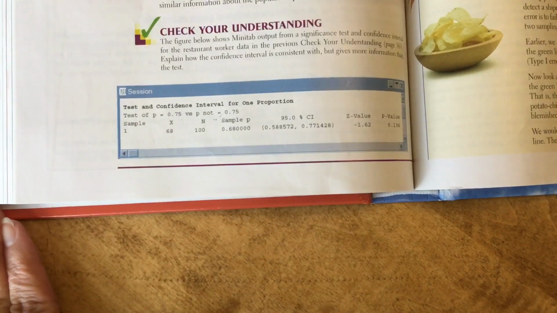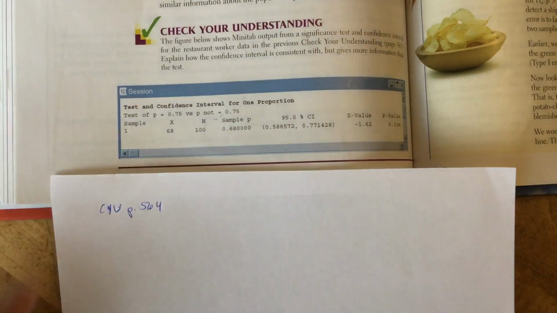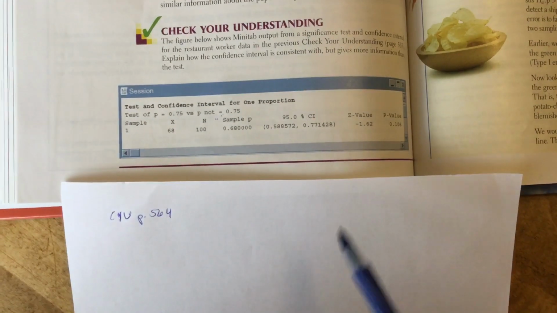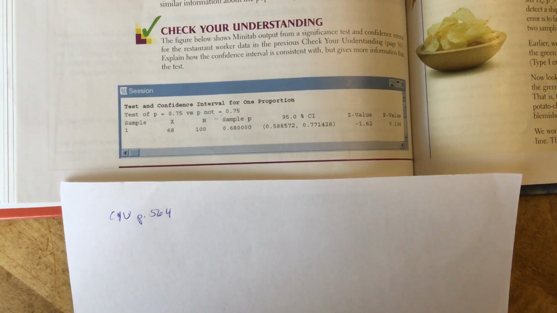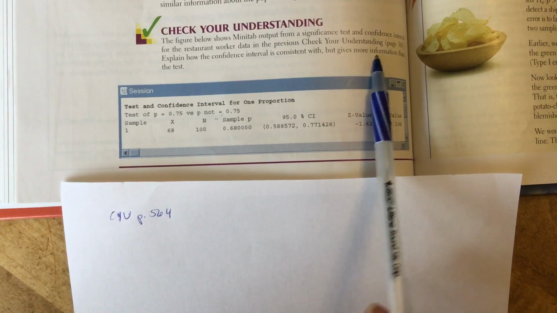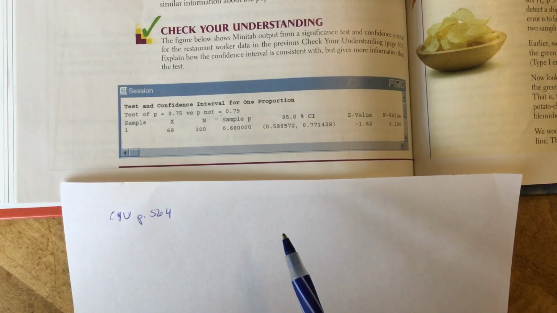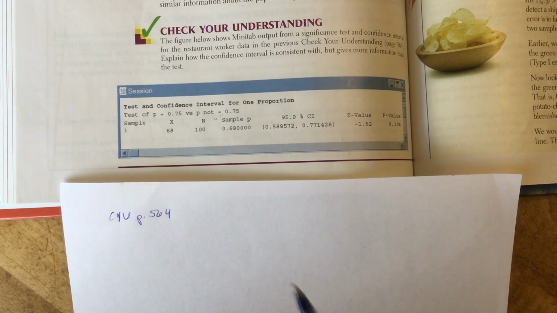All right, last check your understanding for this section on page 564. Okay, check your understanding, page 564. The figure below shows a Minitab output from a significance test and a confidence interval for the restaurant workers' data in the previous check your understanding, which was on page 563. Explain how the confidence interval is consistent with, but gives more information than the test.